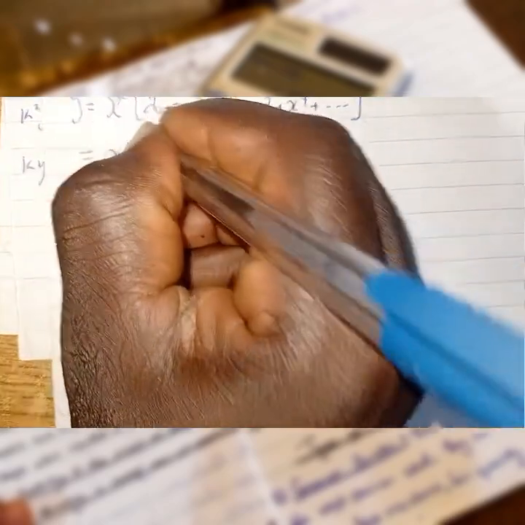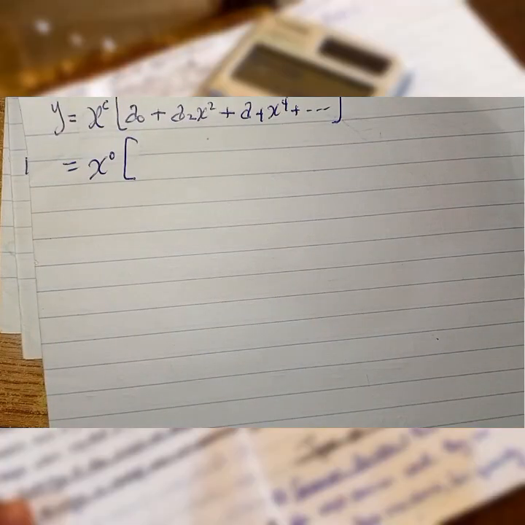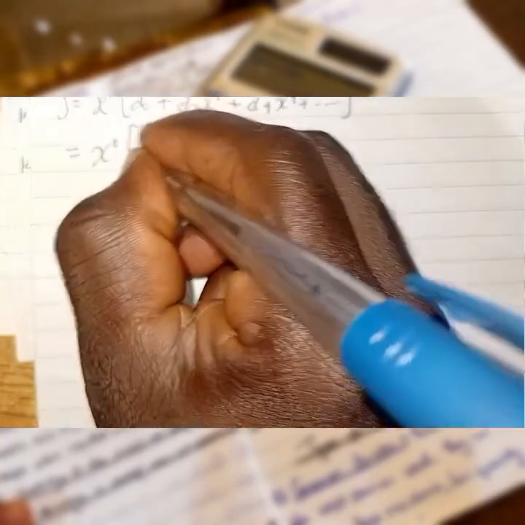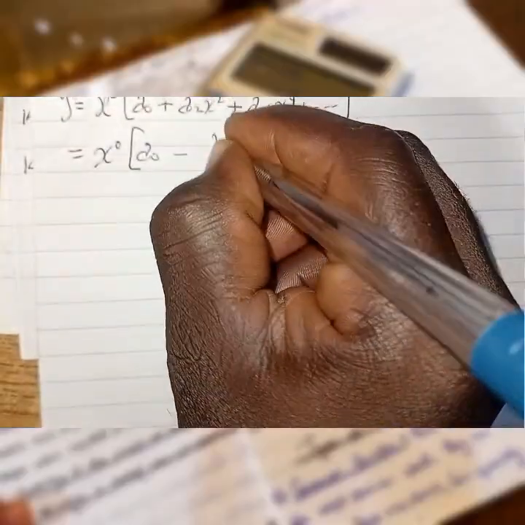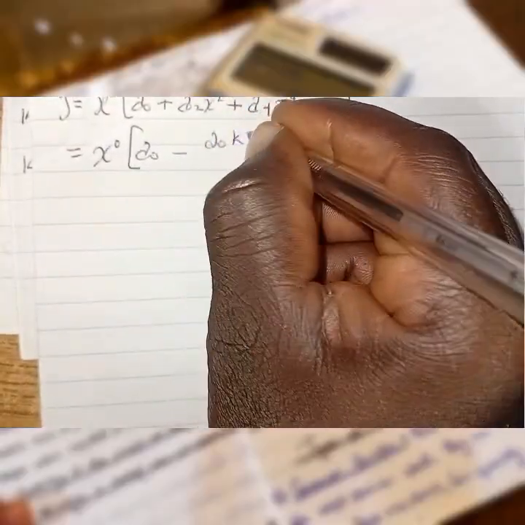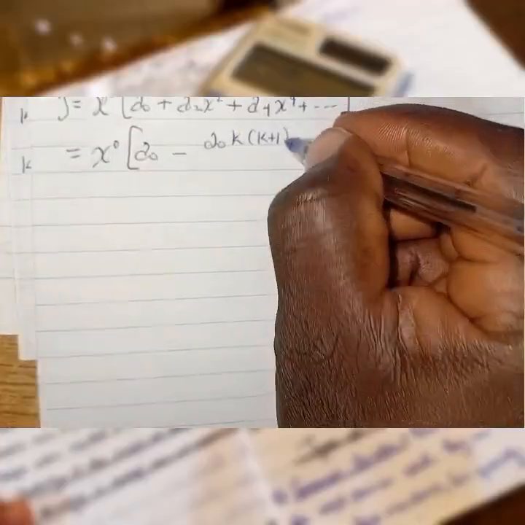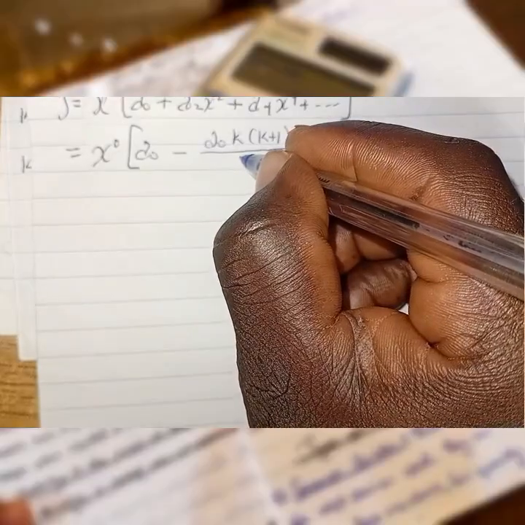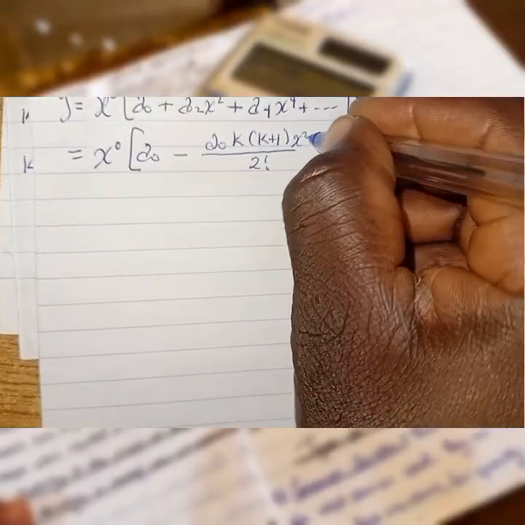Now x raised power 0, because the first one is x raised power 0. This is what we have. So we have a naught. Now a2 is minus a naught (k plus 1) over, we have 1 times 2, so we write it as 2 factorial, x raised power 2.